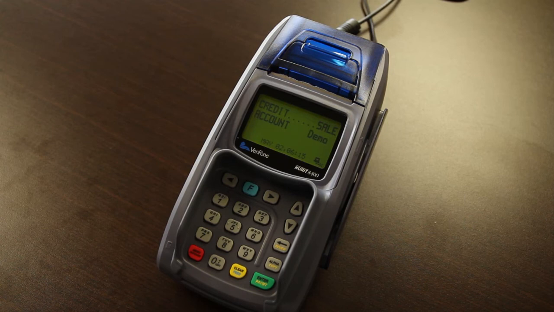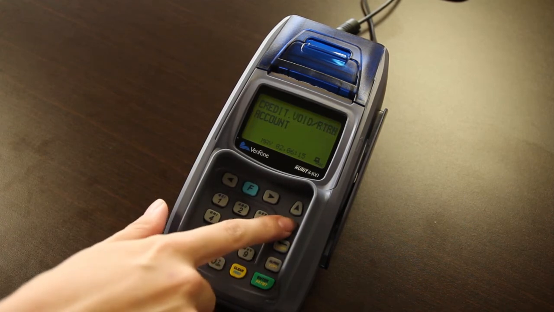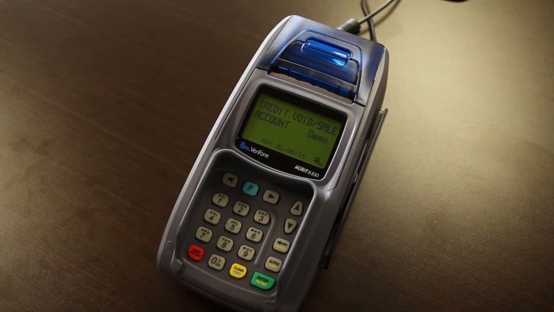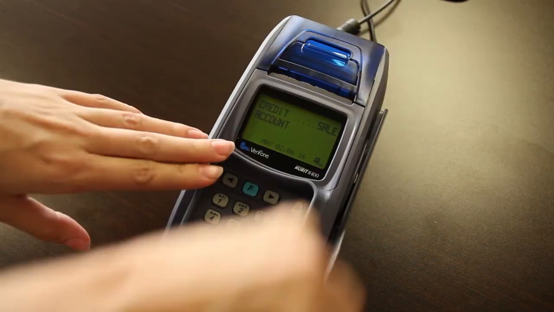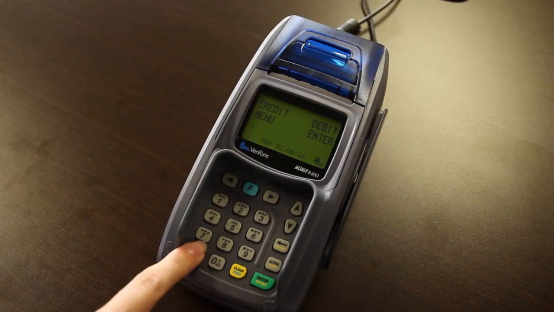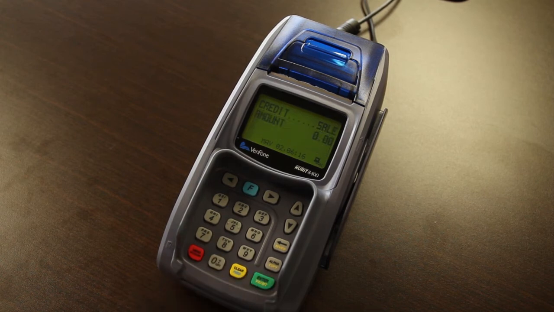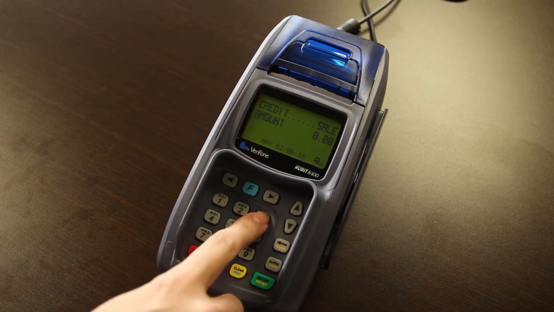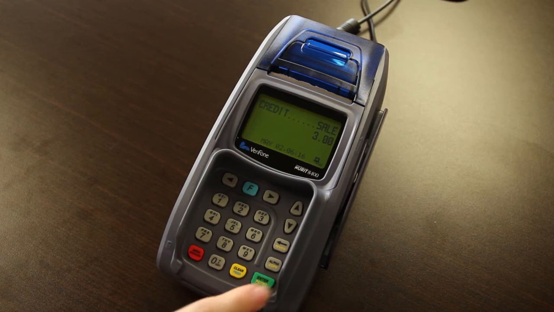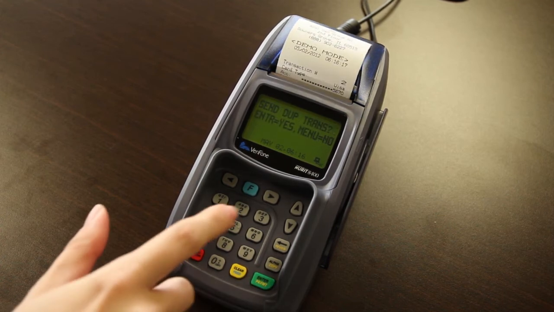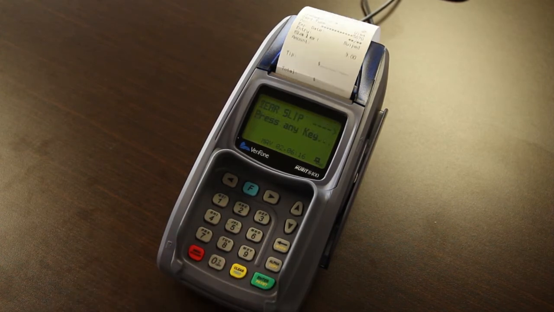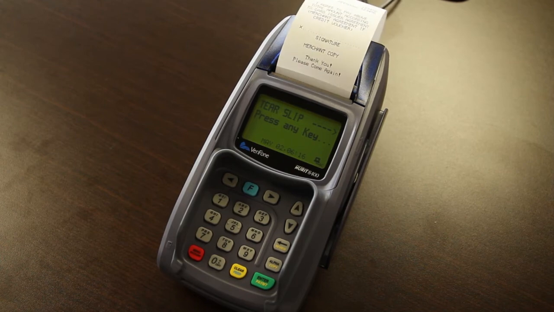From the home screen, press the down arrow key until the terminal displays Credit Void Sale Account. Swipe the card attached to the transaction you're trying to void. When prompted, enter the last 4 digits of the credit card number. Press Enter. Enter the amount of the void. Press Enter. 2 receipts will print. The first is the merchant copy that requires the customer's signature. The second copy is for the customer.